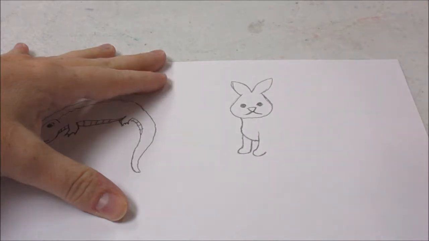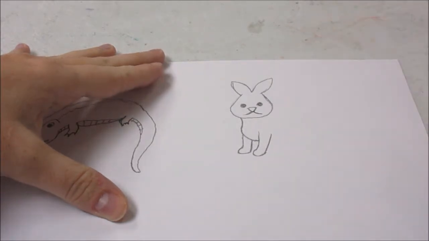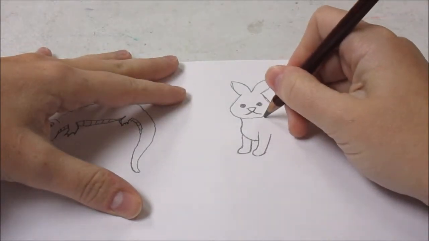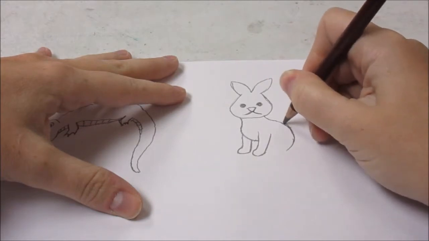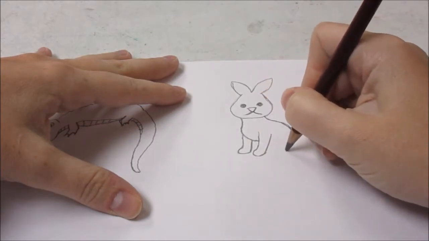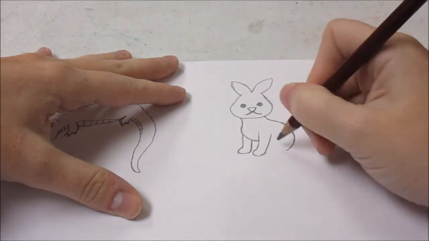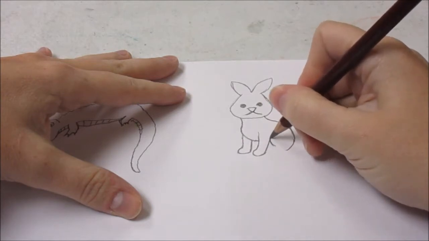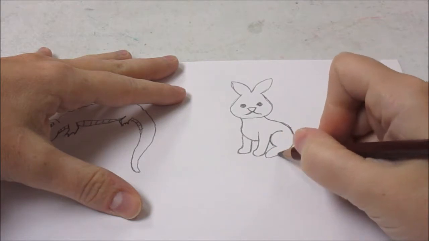There. Okay, then on the other side of his head, a big curve. And this is going to be his back leg. Curve right there, and a big rabbit foot.